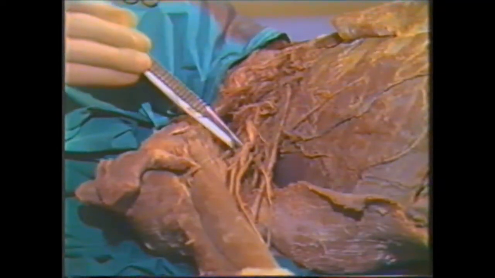Posteriorly, the artery is related to the axillary and radial nerves, which are branches of the posterior cord.